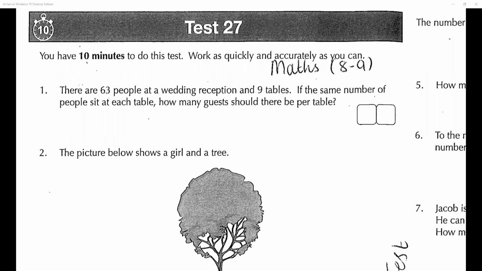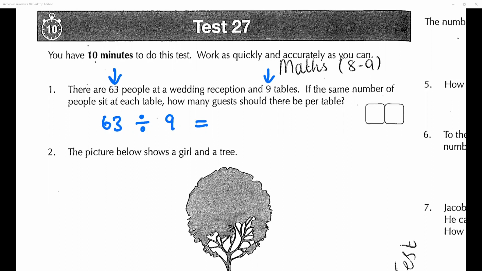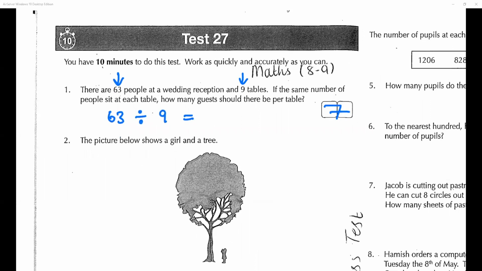There are 63 people at a wedding reception and 9 tables. If the same number of people sit at each table, how many guests should there be per table? Okay, so what do we do here in this question? You need to divide 36 by 7. Okay, we need to divide 63 by 9. You gave me 2 random numbers there. 63 divided by 9 gives you how many people per table? 7. Fantastic, young man. Beautiful.